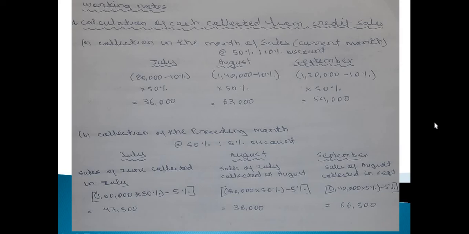Then the collection of the preceding month. For the month of July, it will be the sales of June collected in July. Remember, because half of the sales is collected in the month itself, and the other half is collected in the following month, the sales of June will be collected in the month of July. The sales of June, if you look at the problem, is 1 lakh. Out of it, 50% is collected in the month of sales, and the remaining 50% will be collected in the following month. So half the sales of June will be collected in the month of July. That's why 1 lakh into 50%.